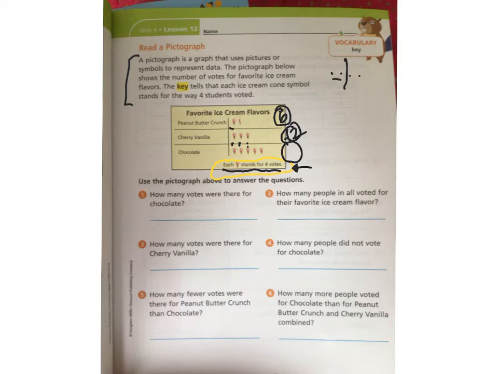So let's look at chocolate. You guys are probably chocolate fans. So remembering again that each cone is worth 4, let's count by 4s: 4, 8, 12, 16, 20. Okay, and on that one I could have also done 5 times 4: 5 cones times 4 votes for each cone. So now I have my information, and now I'm ready to answer my questions.